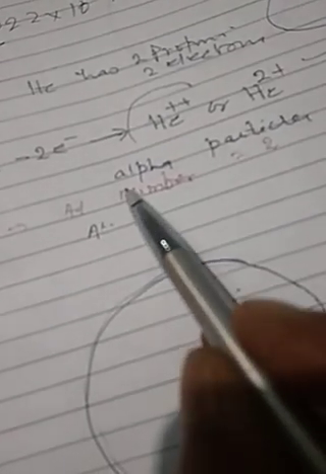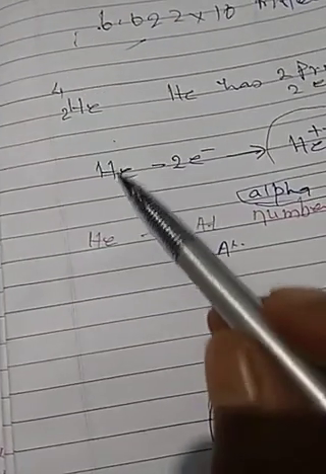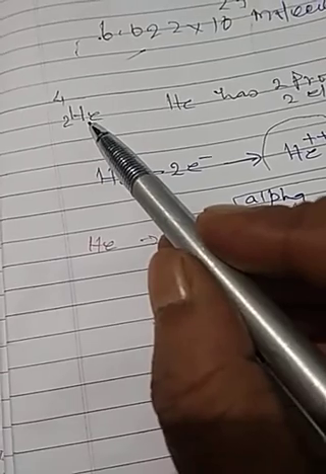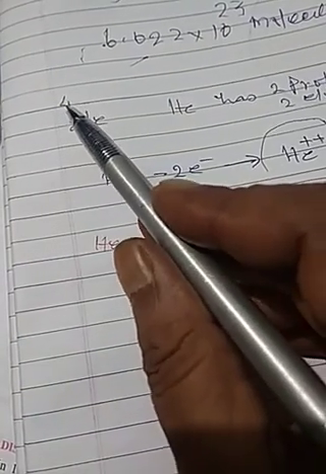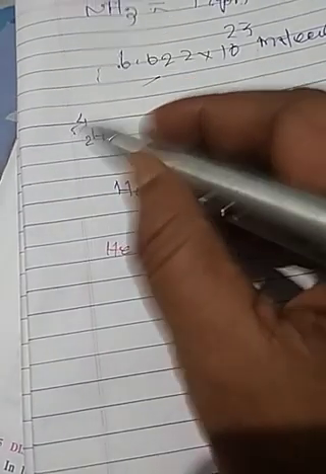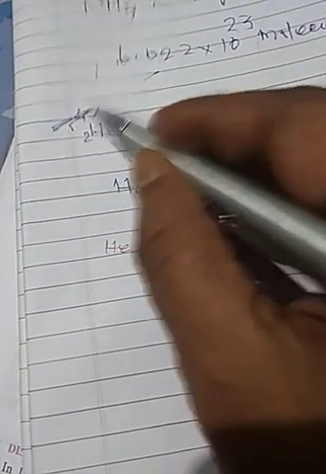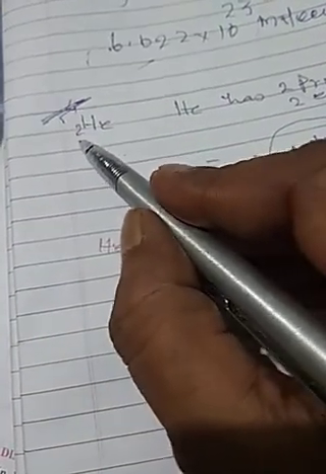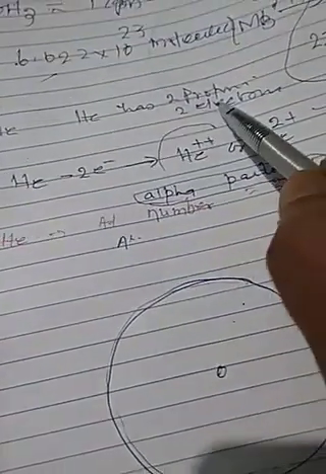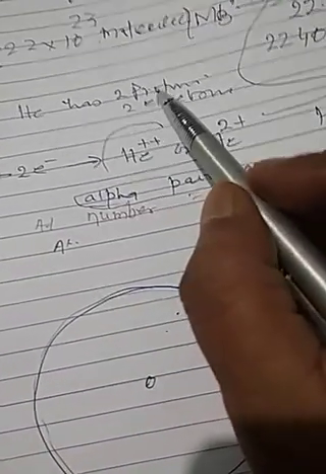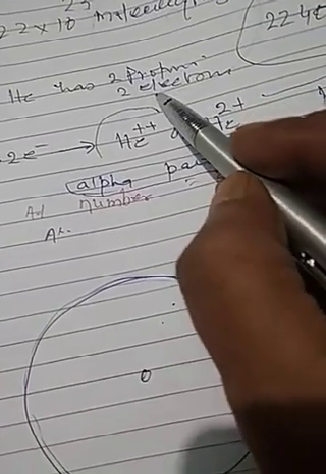What is an alpha particle? We know that helium's atomic number is 2 and mass number is 4. We have to do nothing with the mass number. Atomic number is 2, which means helium has 2 protons, and an atom has an equal number of protons and electrons.